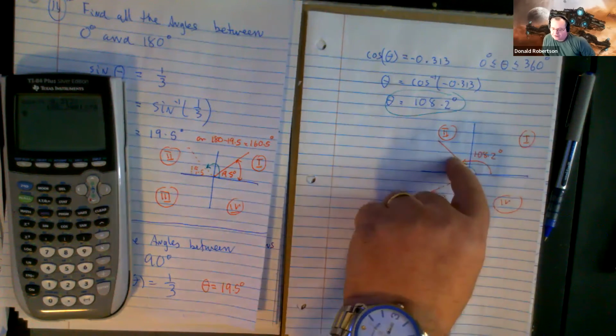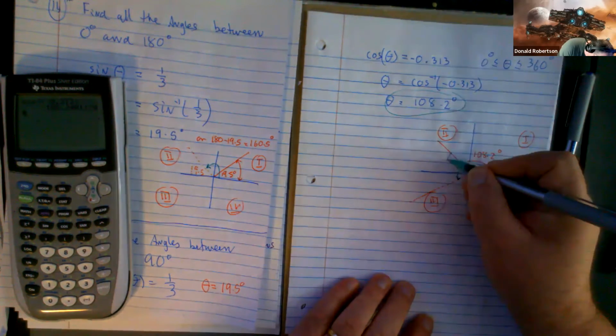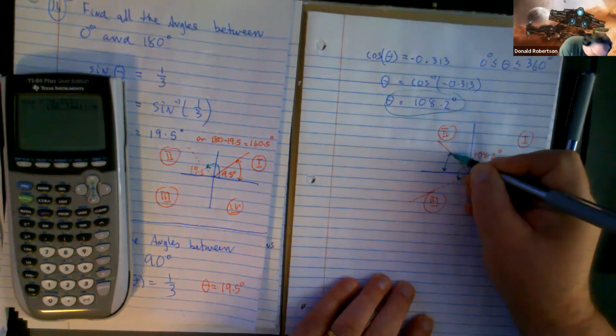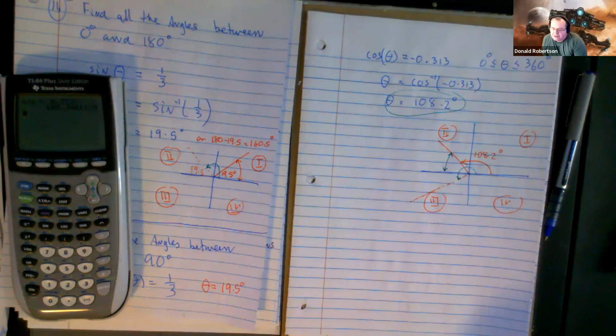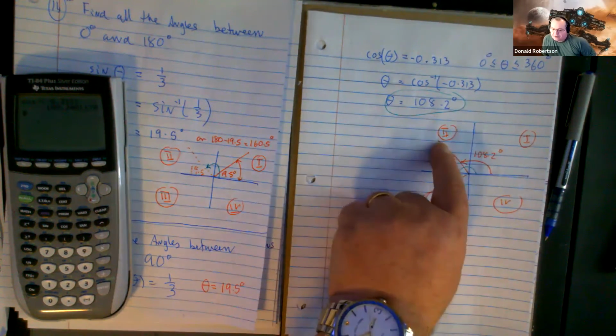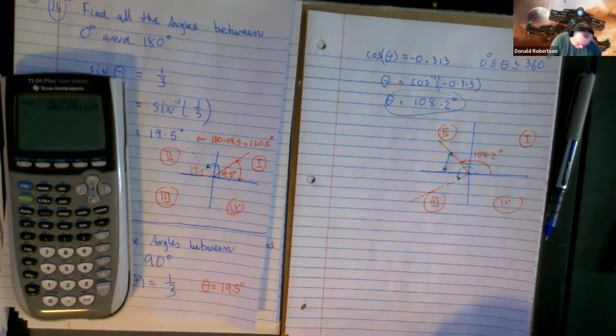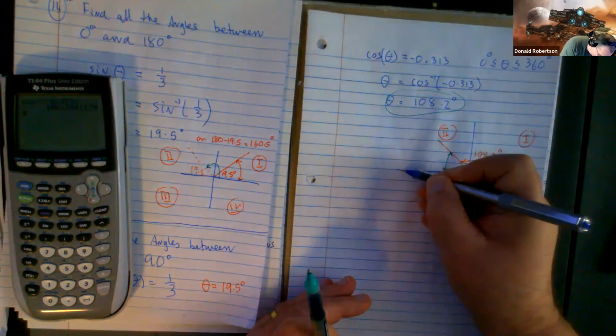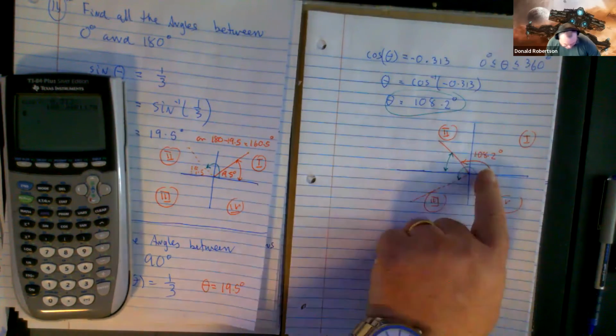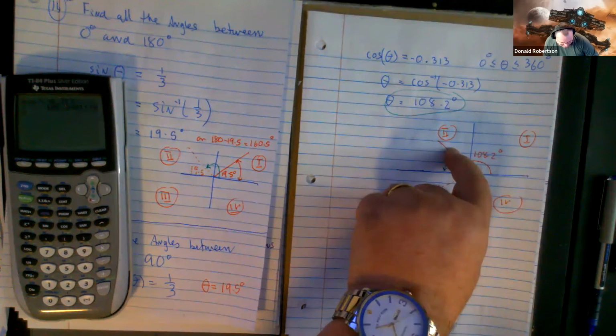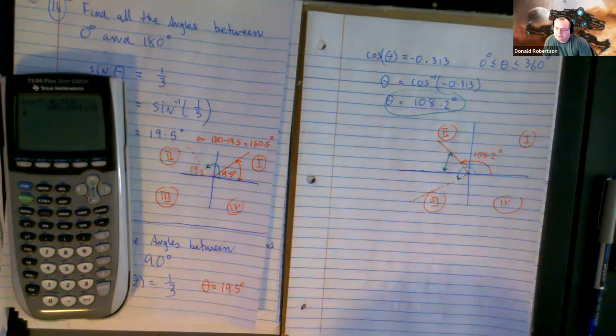Now it's a bit messy, this angle is 108, but this angle here is important, isn't it? How big is this angle from there to reaching the x-axis? Right, that's 108.2. How big is that angle? 71.8.